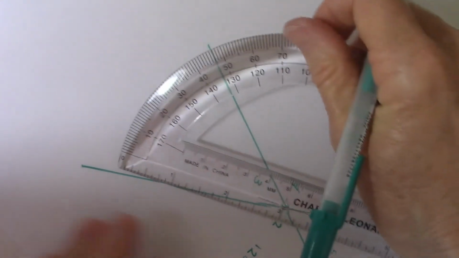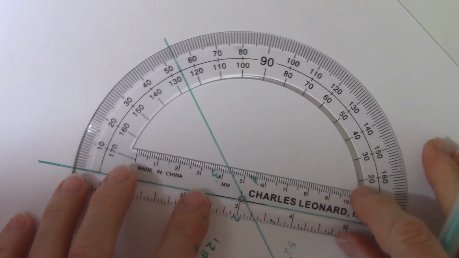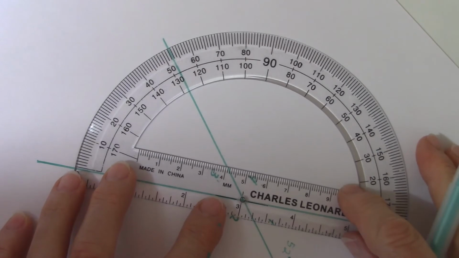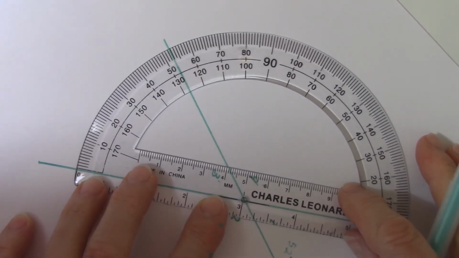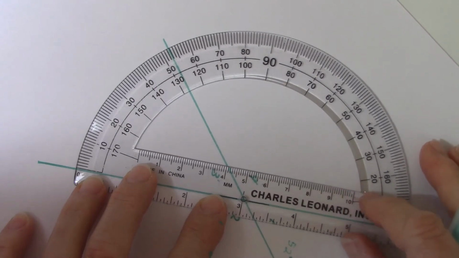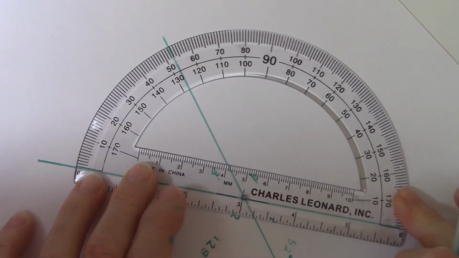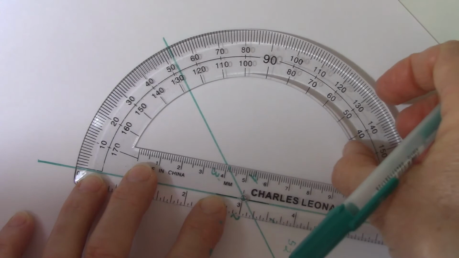And then I'm going to measure angle 3 and 4. And I see that the measure of angle 3 is about 52, and the measure of angle 4 is about 128.